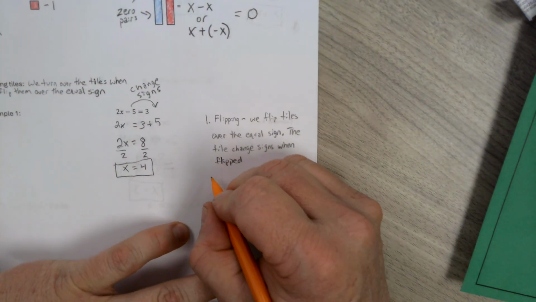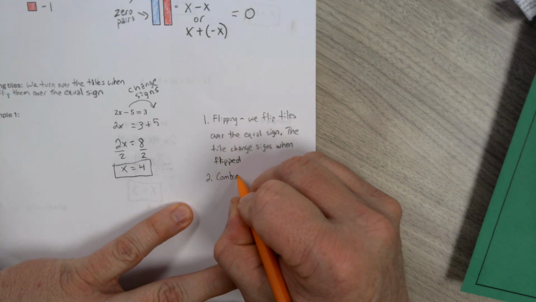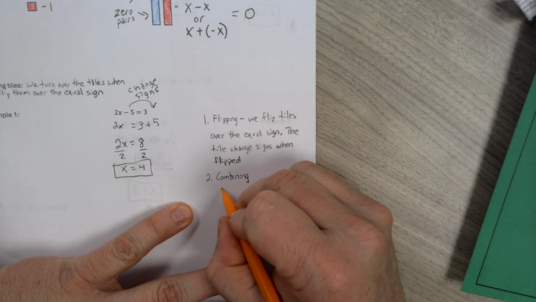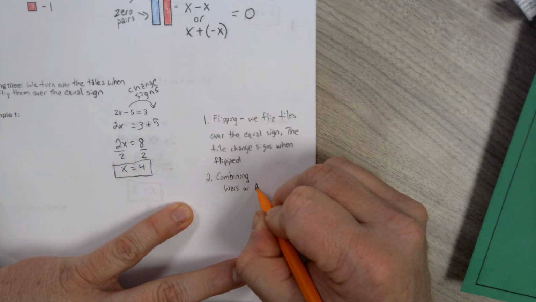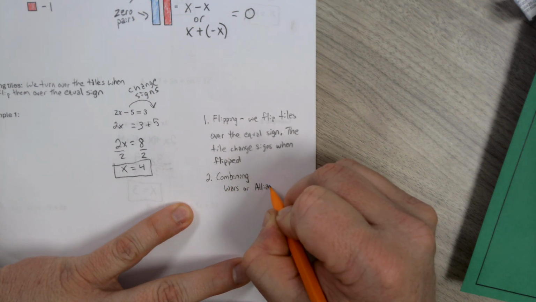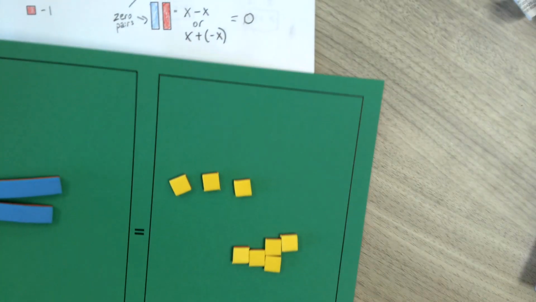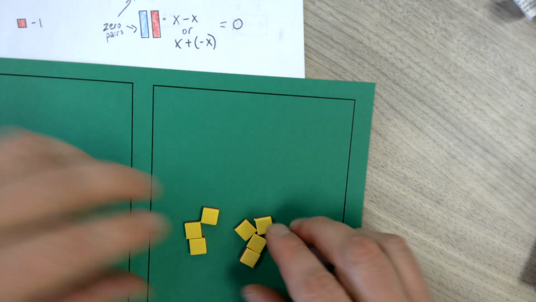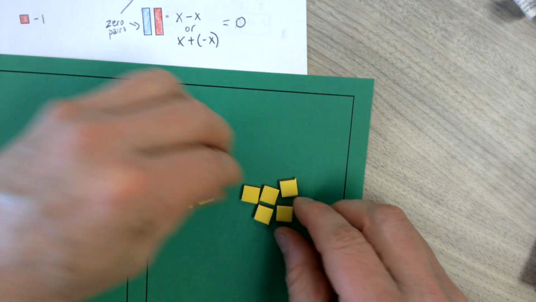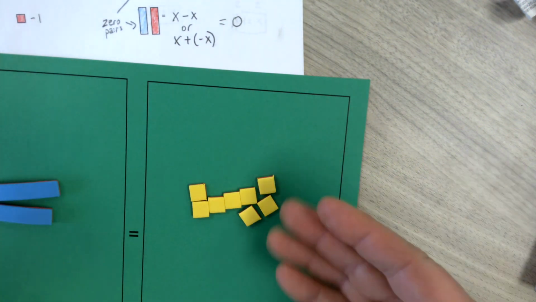Step 2, what I call combining. And these are either wars or alliances. Now in our situation, we had the same type of tiles that were the same color, like they wear the same uniform, right? So that means they're on the same team. This is an alliance. They're going to team up and join together.